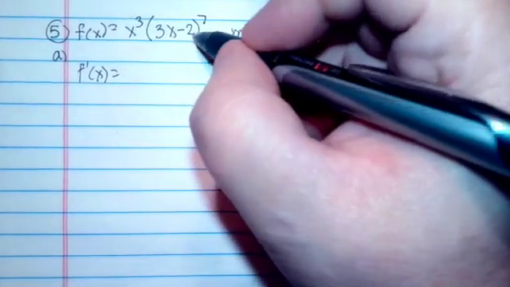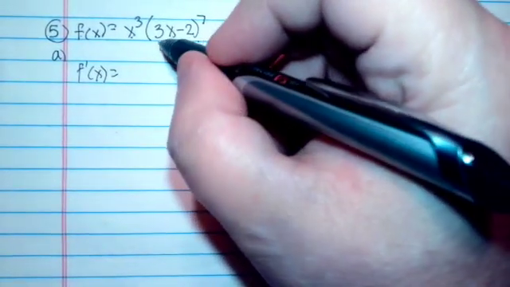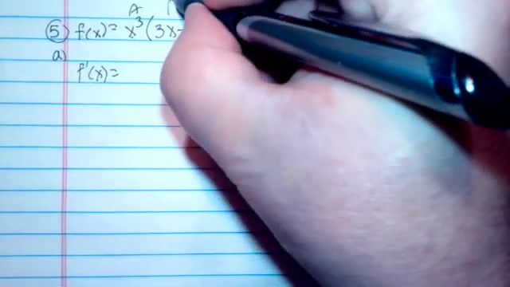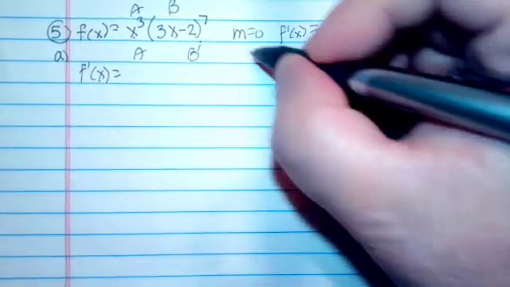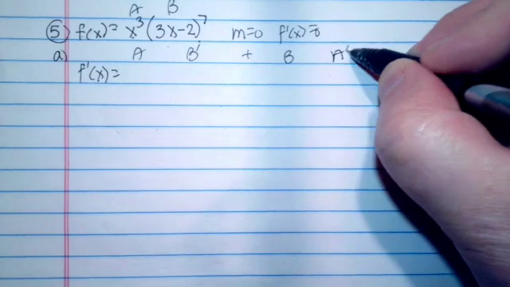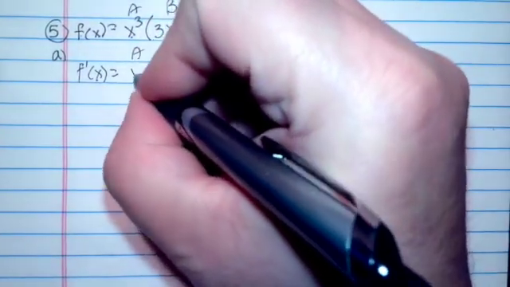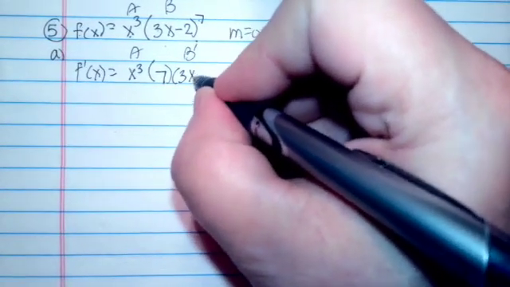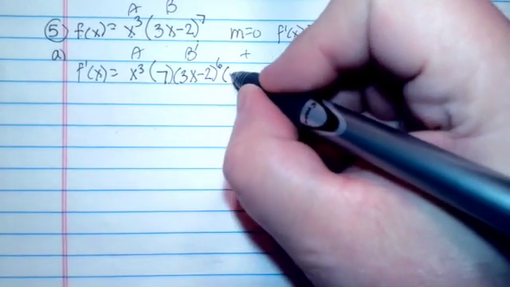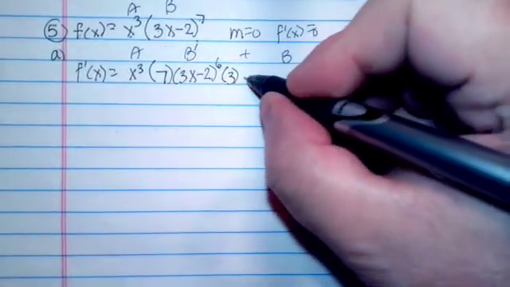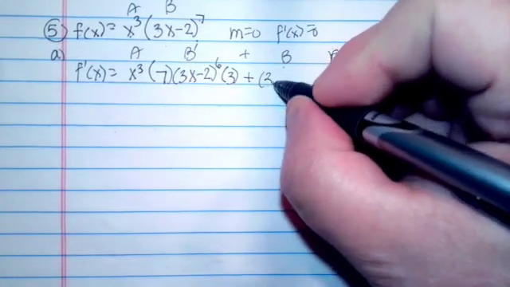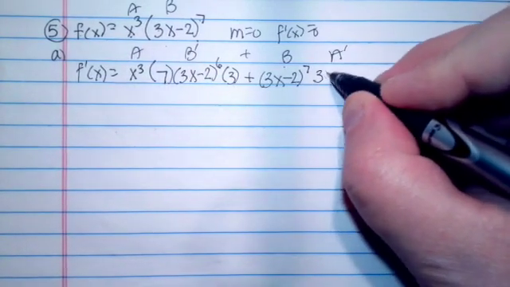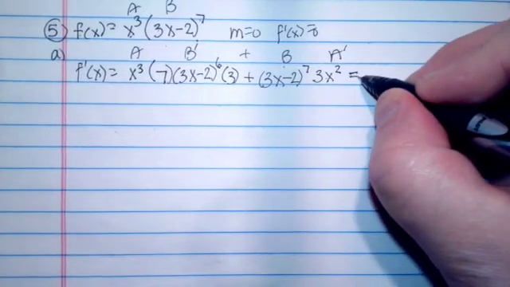F prime. So we're going to use the product rule here. We have a function of x times a function of x. And actually, we're going to need to use the product rule along with the chain rule. So I'm going to call this A, I'm going to call that B. I need A B prime plus B A prime. That's going to be x cubed times the derivative here, which would be 7 times (3x minus 2) to the 6th, times the derivative of the inside function, which would be 3, plus B, which is (3x minus 2) to the 7, times the derivative of A, which is 3x squared. We're going to set that equal to 0.